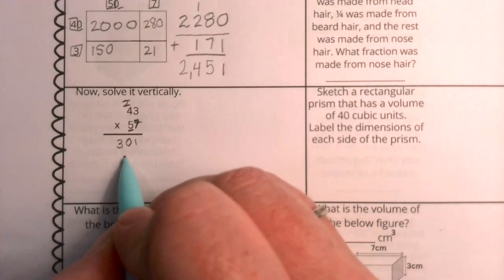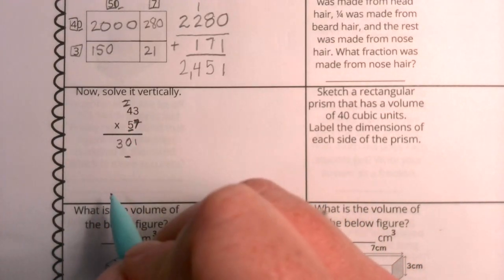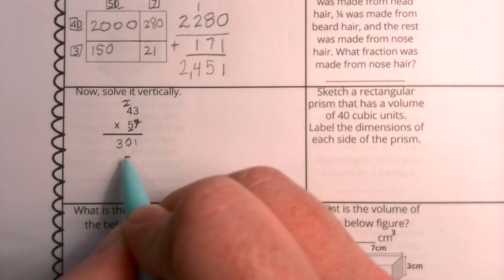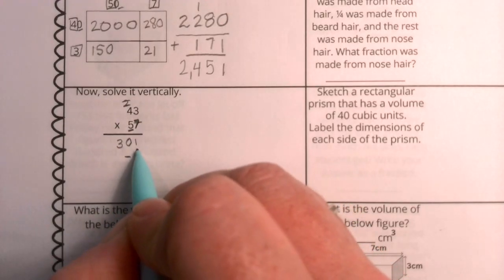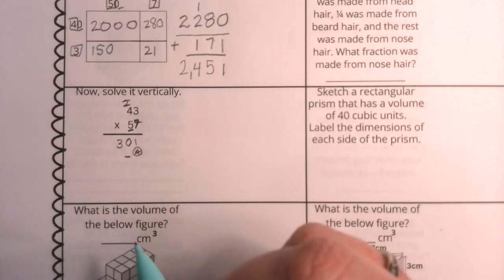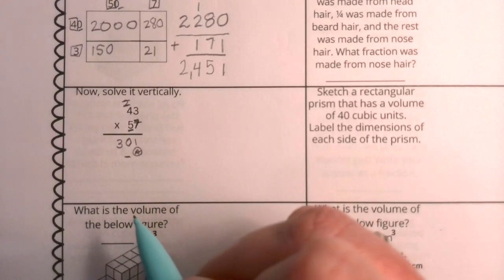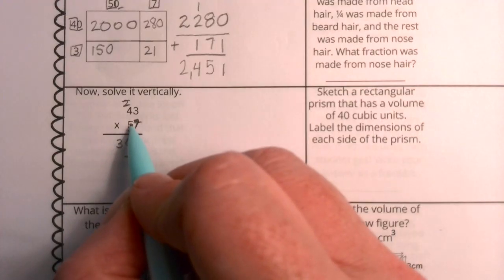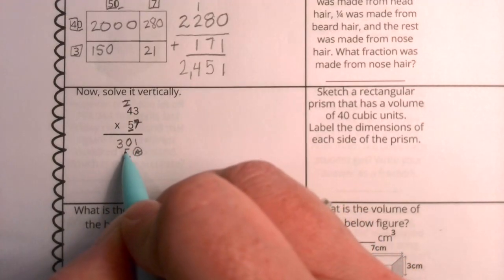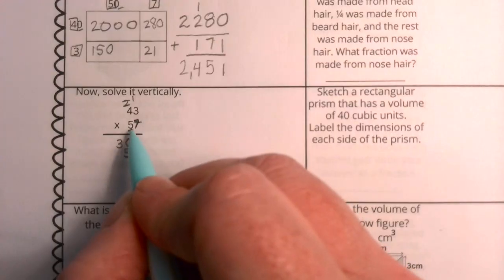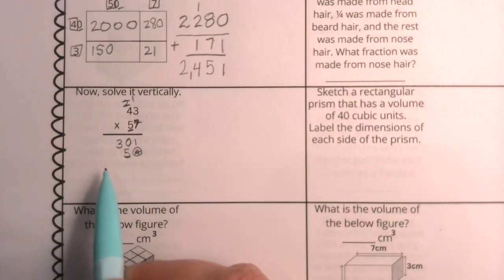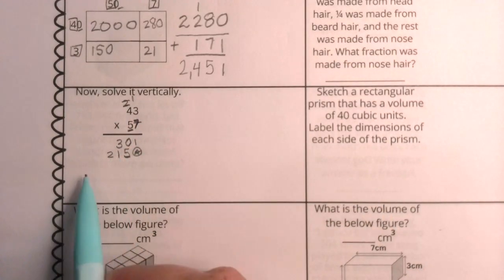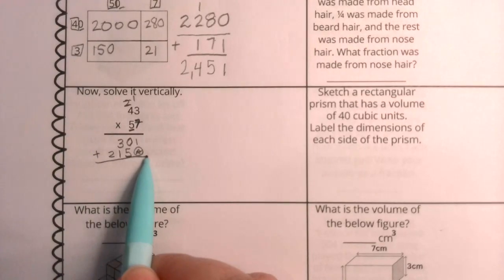But remember, the 5 is actually 5 groups of 10. That's why our answer to that is going to start here. That's why we use what we like to call our golden 0, our magic 0. Really, it's just math. But let's go ahead and move on to the 5 in the tens place. 5 times 3 is 15. Here's my 5. Carry my 1. 5 times 4 is 20 plus 1 is 21. Now I have two different partial products.